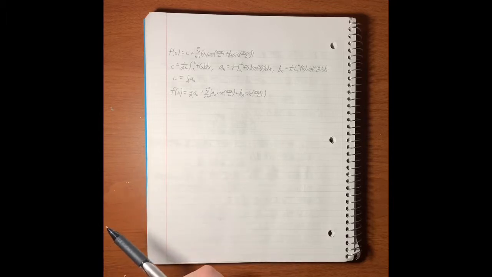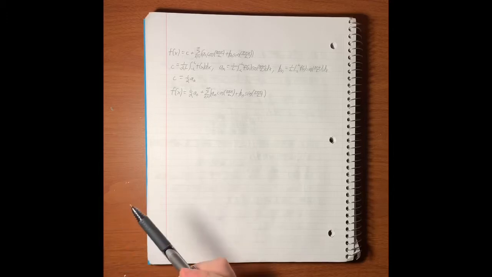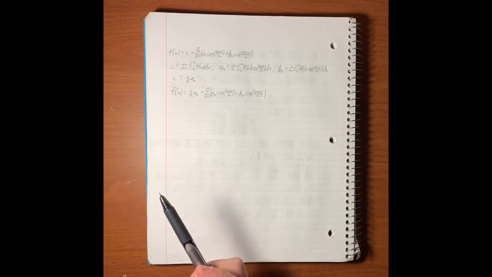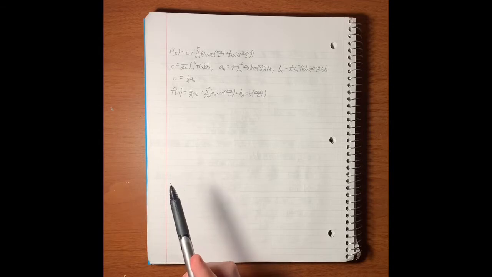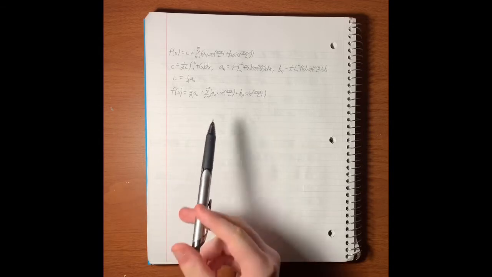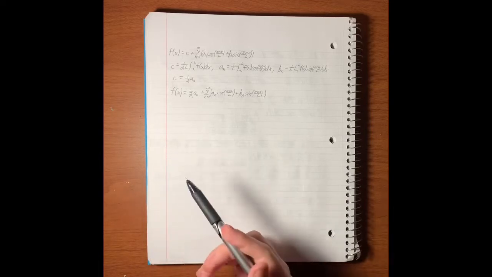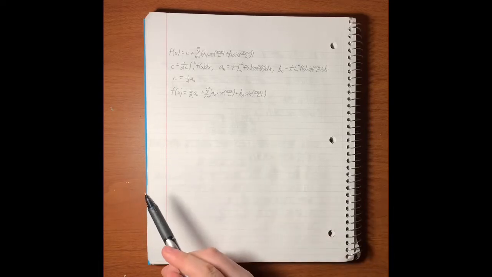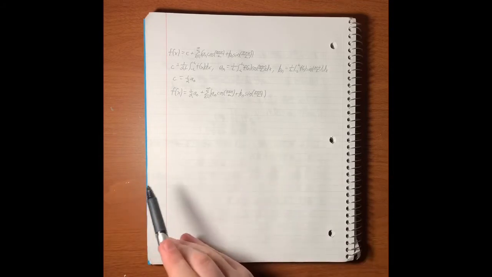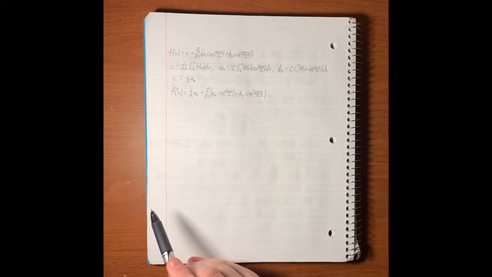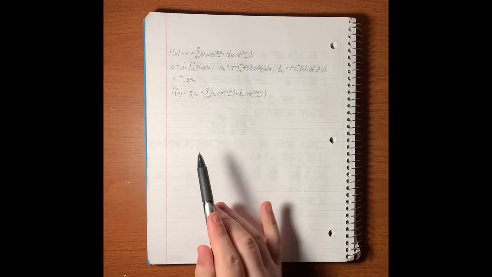It's very helpful when it comes to describing strange periodic functions, because we can just write them in terms of cosines and sines, which are much easier to work with in a lot of different cases. And we can also write functions, even if they are easy to deal with, in a different way that can then help us solve different problems. So yeah, this will be very useful to us in the future.